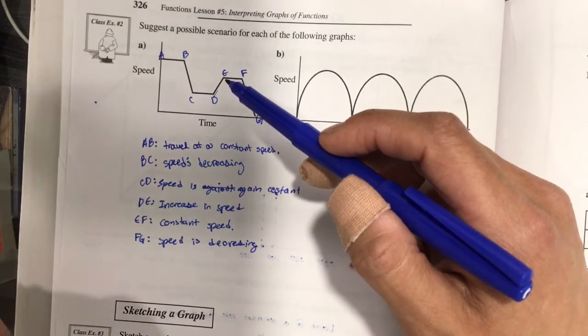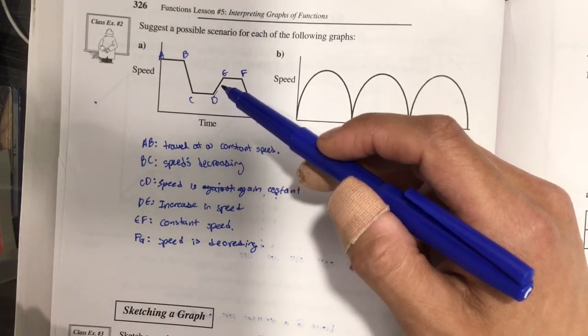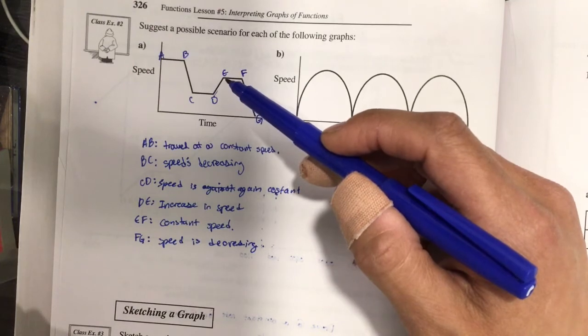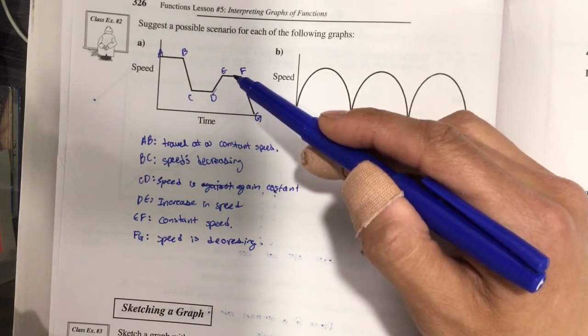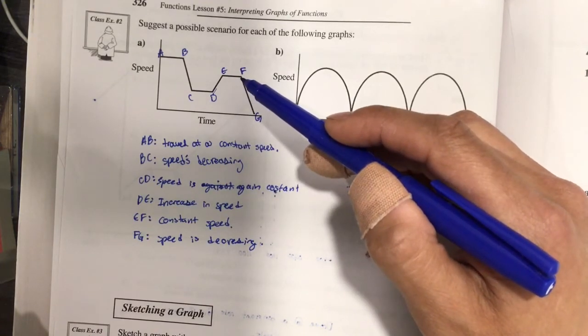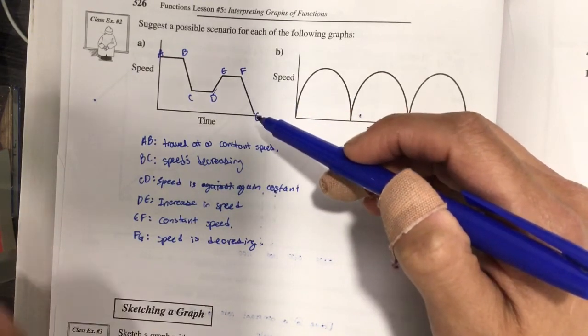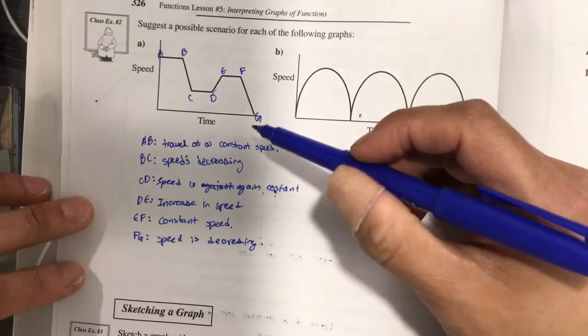Maybe this is speeding up from stopping, and so you're speeding up, going at your constant speed, maybe through a school zone, maybe it's 30 kilometers per hour, and then you're coming to a stop sign again. So that's one scenario that you could look at.